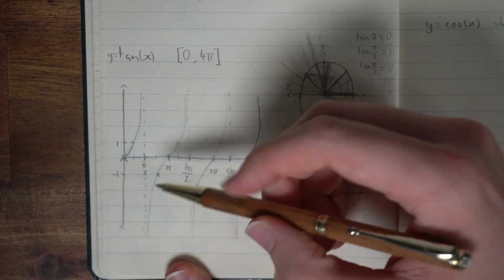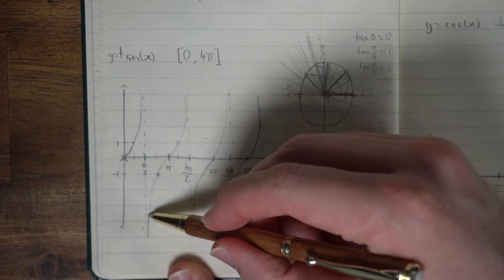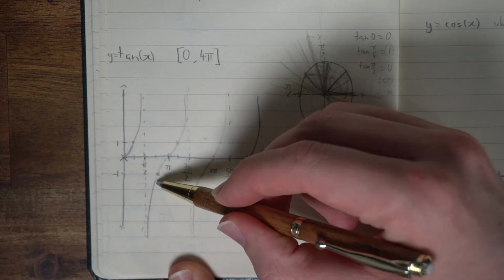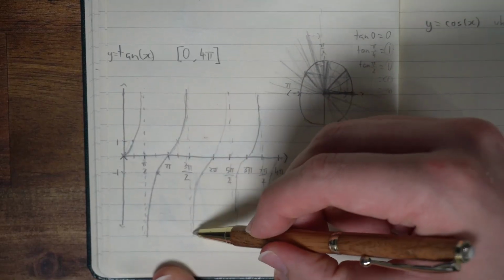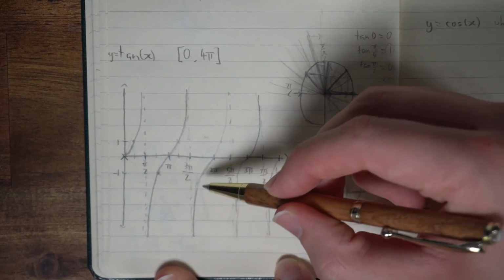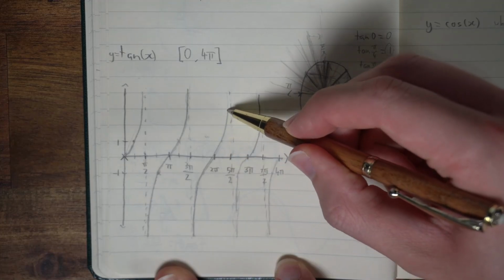Notice how I was drawing quite lightly here. You can then come back, and you should then come back and make it darker to show the parts that are important.